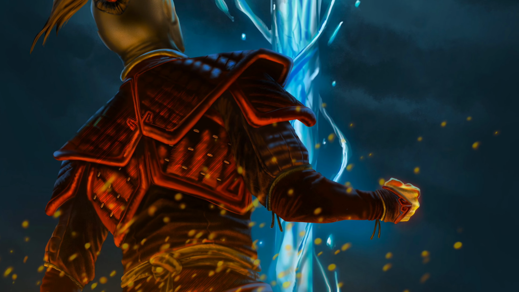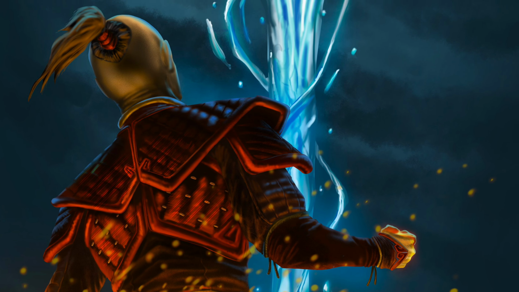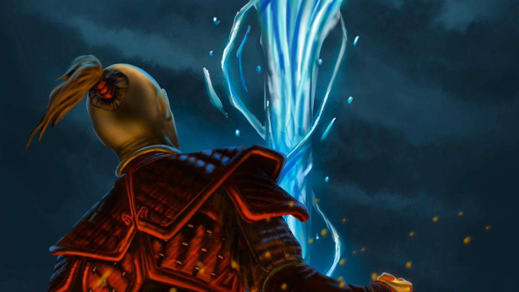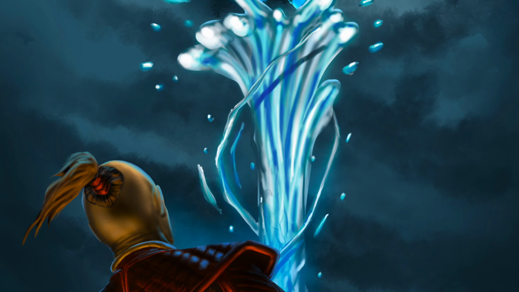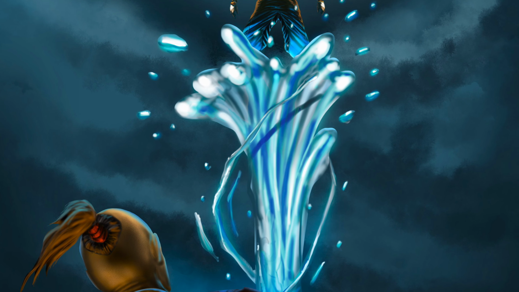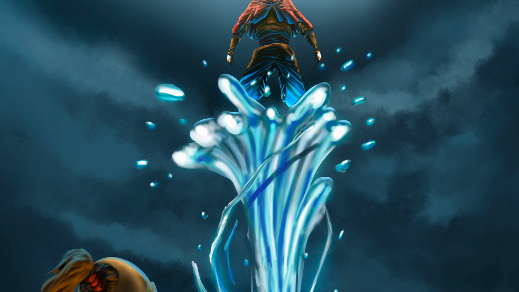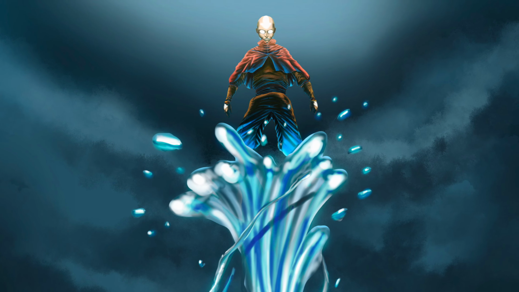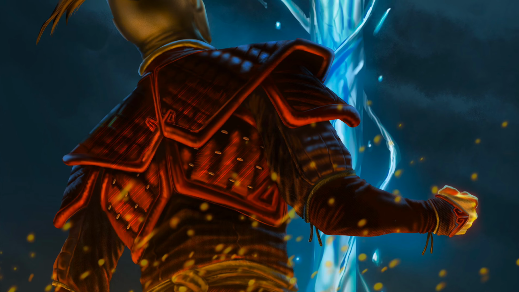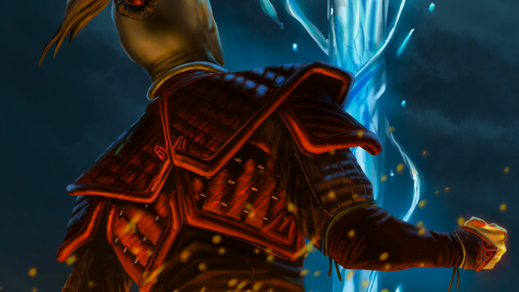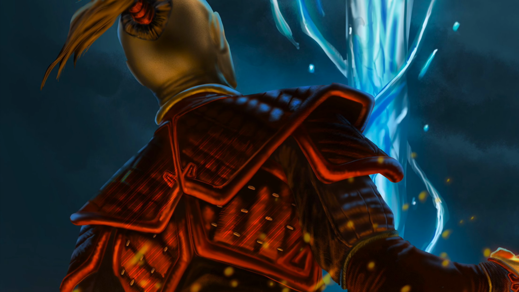And here we go. Here's the final reveal. I'm super happy with it. Like I said, this is my favorite piece of digital work that I've ever done. Super happy with the way it turned out. The lighting, the coloring, everything. I just can't overstate enough how much I am happy with the way this turned out. I definitely think it's some of my best work.